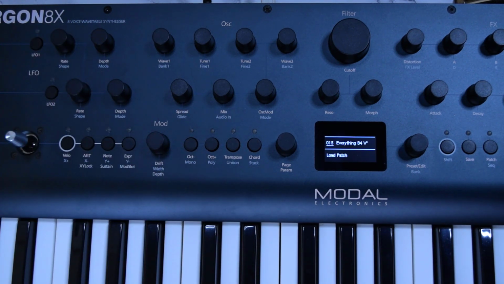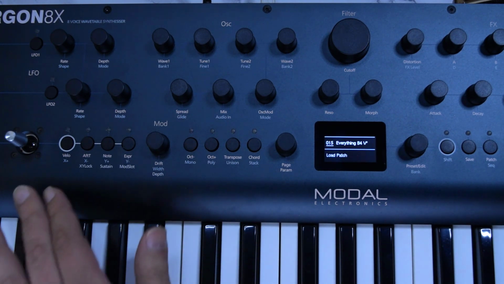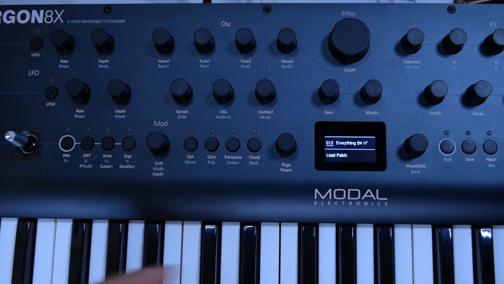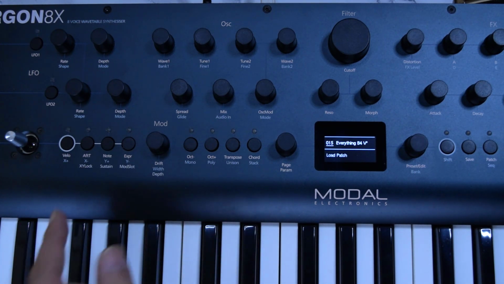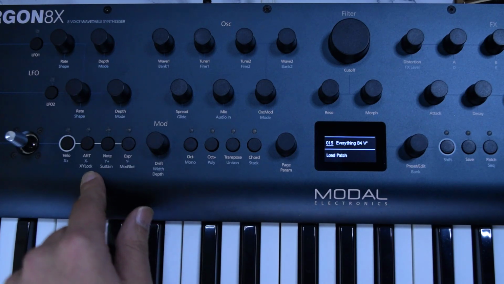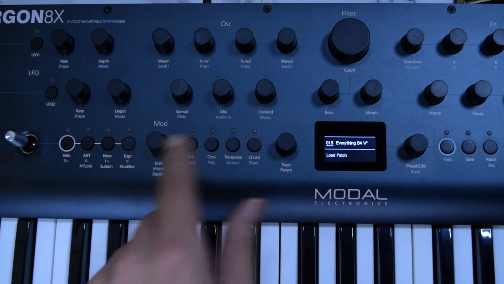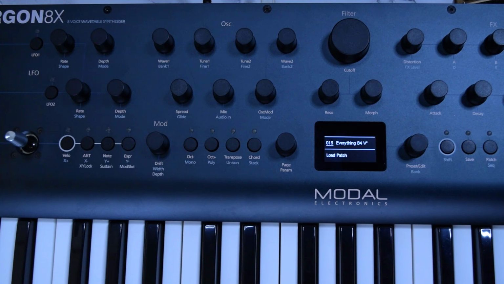Now, the first question is, how can we use them? Well, we use them through the mod slots that we already discussed. Just like when we use the velocity, the aftertouch, the mod EG, the envelope, or the XY controllers, we need to tap it, assign it to something, and then the LFO will just take over.